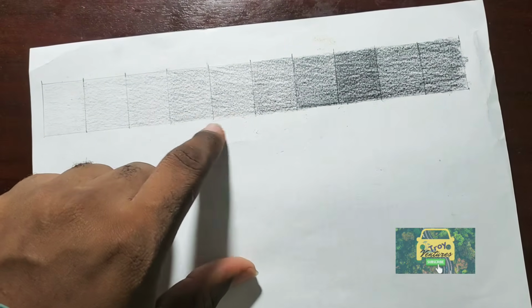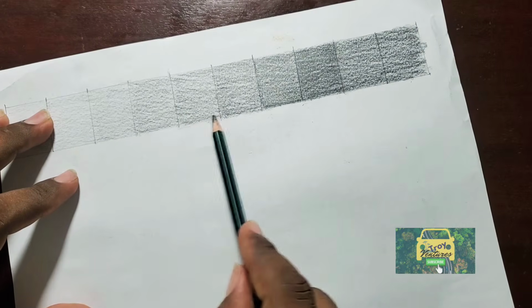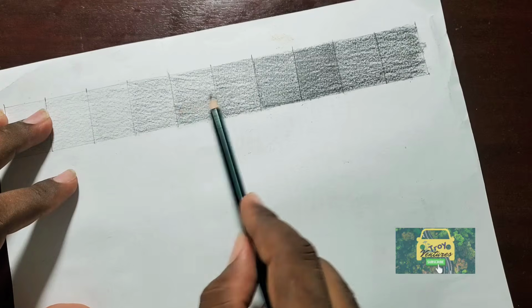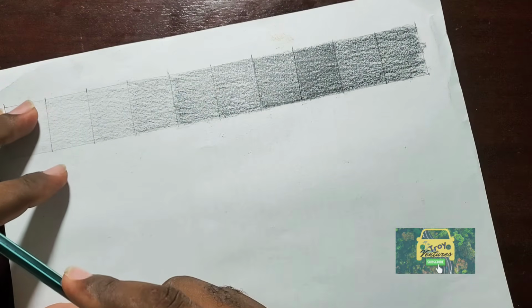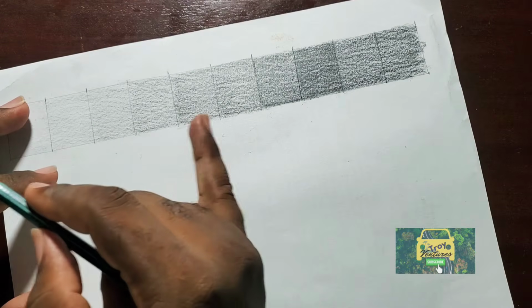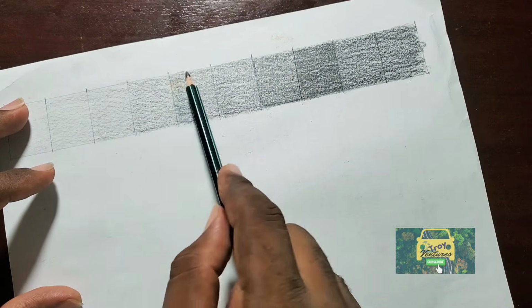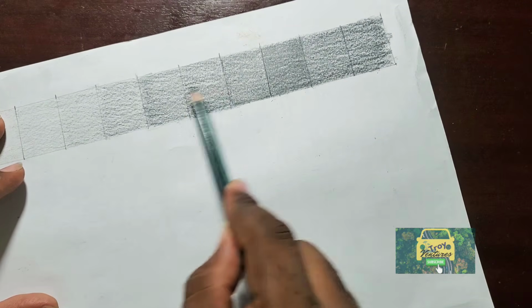These two might be too close, so I might have to go over this a little darker again. Sometimes you might go over and realize that two squares are too close, and you might have to go over the next one. That's not a problem.